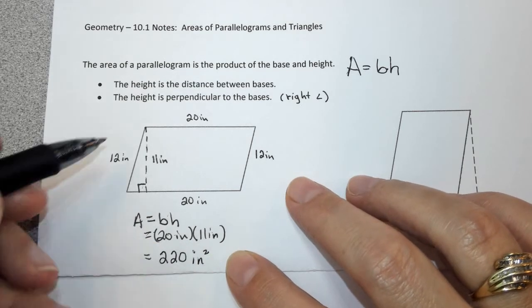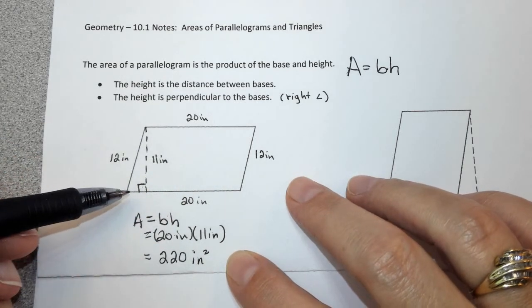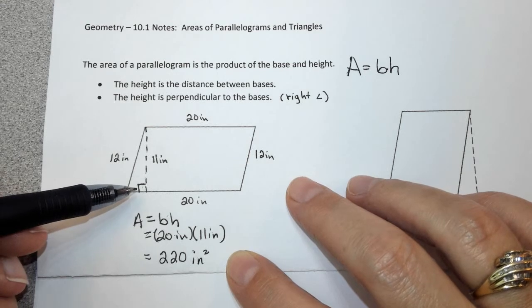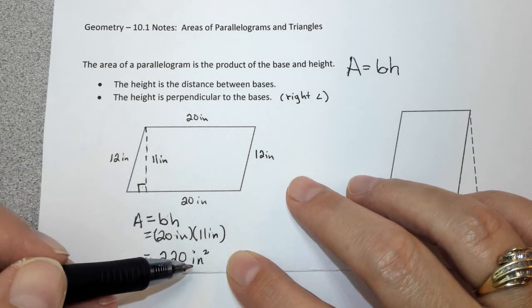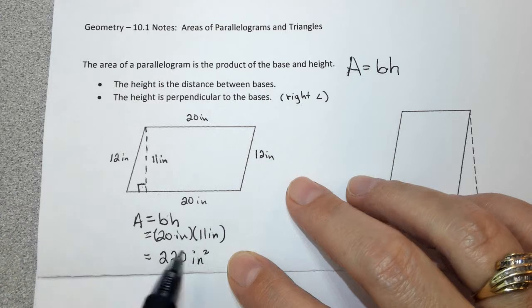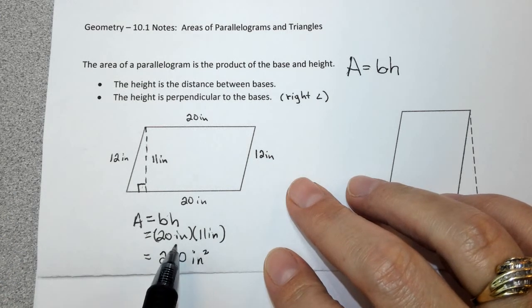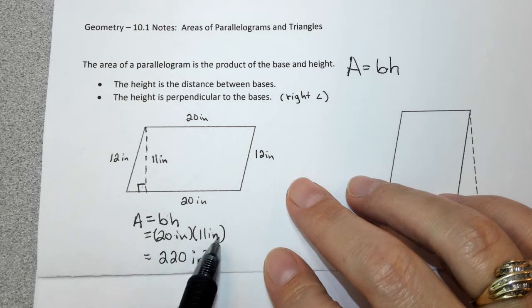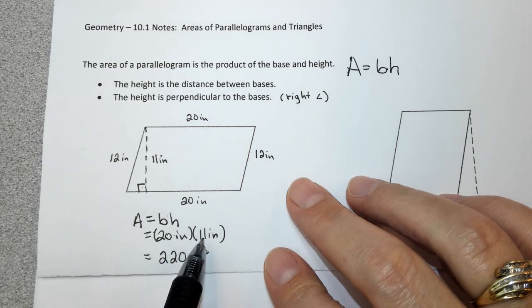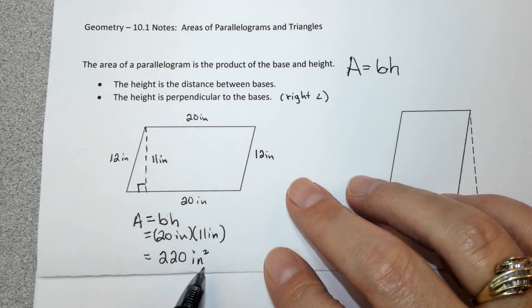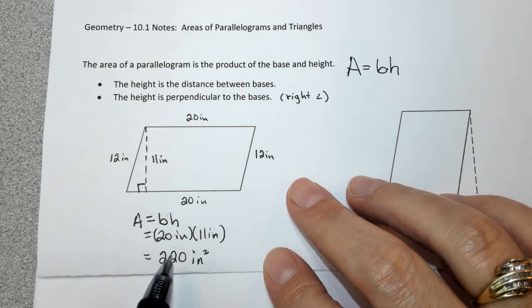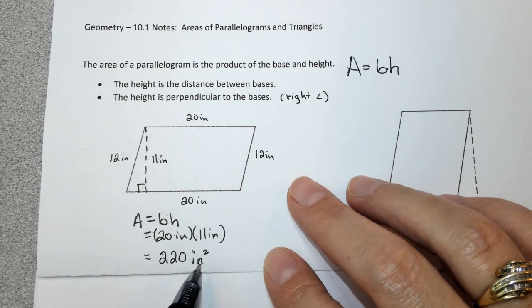Area measures how much space is in a figure, which is a two-dimensional measurement, not a linear measurement, so we always measure that in square units. So make extra sure that your units have squares on them. You don't have to write inches times inches when you do the work. You can just write 20 times 11, but you've got to remember to put your units on the end. So the area of this parallelogram is 220 square inches.